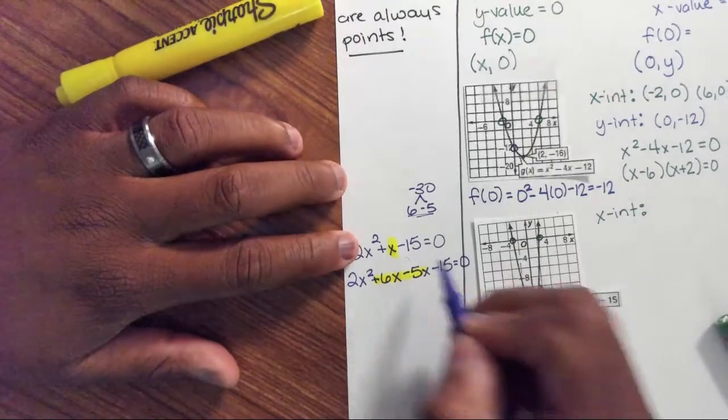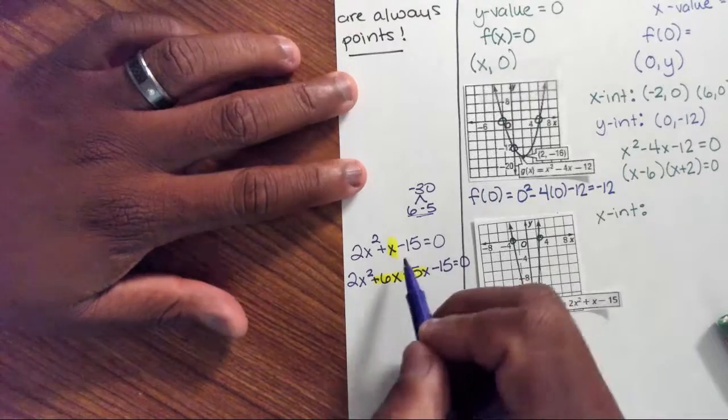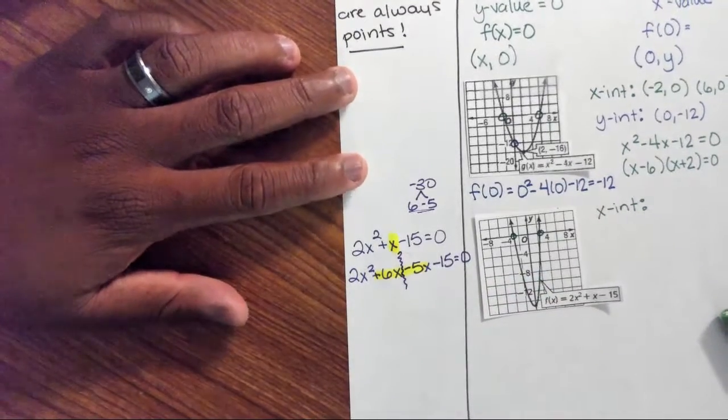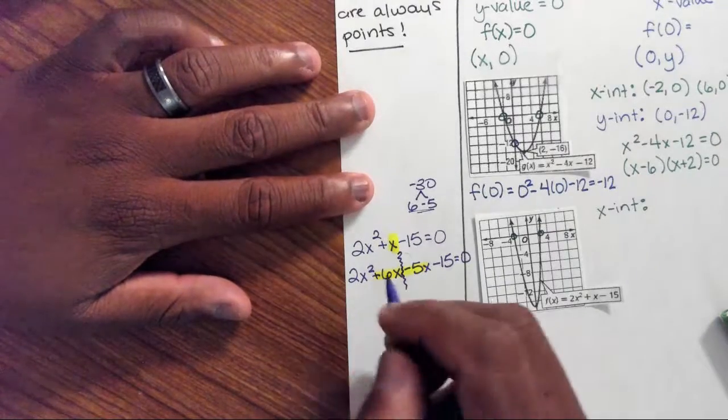I then do a process called grouping, because I know when I see four terms, I need to group some factors together. So I split this in half just like this, and I look at just the left-hand side. What do they have in common? What else? The 2 and the x.